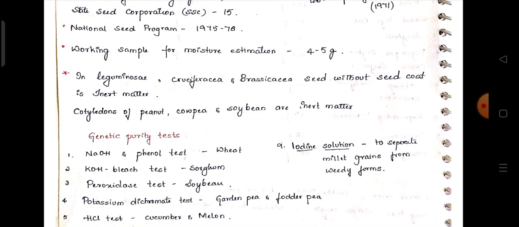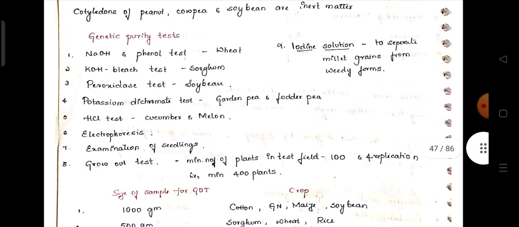Genetic purity test. In different crops, in wheat, NaOH and phenol tests are used to test the purity. KOH bleach test is used in sorghum. Peroxidase test in soybean. Potassium dichromate test in garden pea and fodder pea. HCl test in cucumber and melon. Electrophoresis in many crops, almost all the crops nowadays it is used.